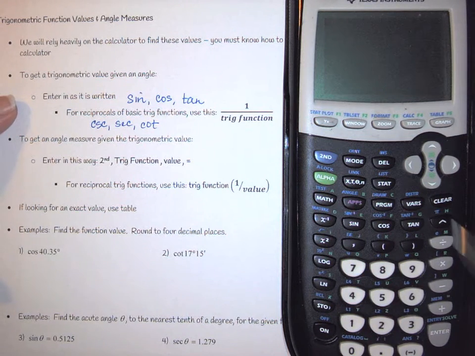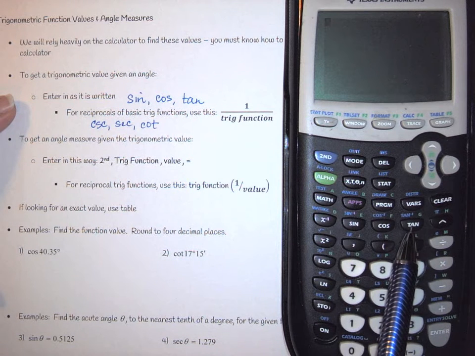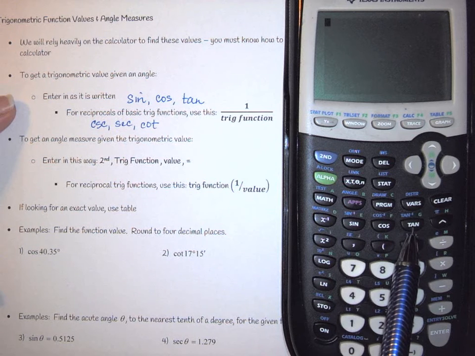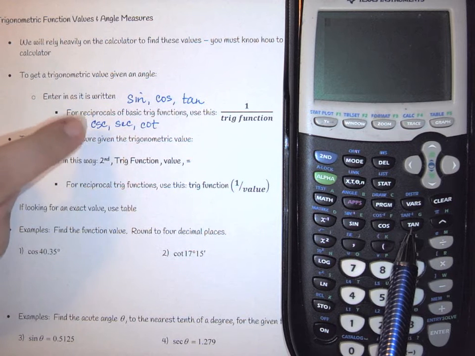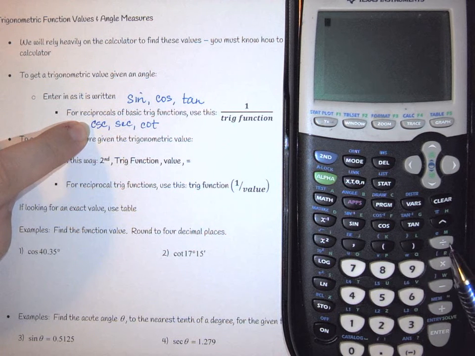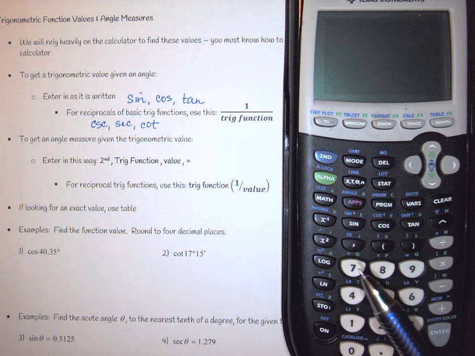So what am I talking about? If you look at your calculator here, you can see I have these 3 buttons: sine, cosine, and tangent. So these would just be the normal good old-fashioned buttons that we use. So for the reciprocals, if we remember, cosecant is the same as 1 over sine. So we would do 1 divided by and then use the trig function button. So you need to be very careful with what it is you're doing.